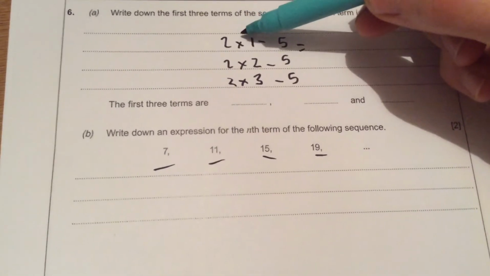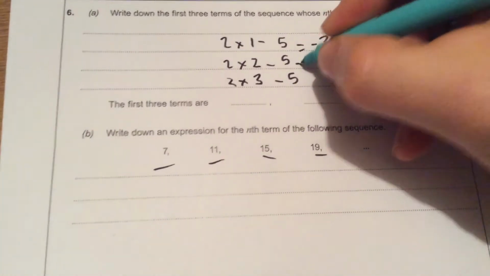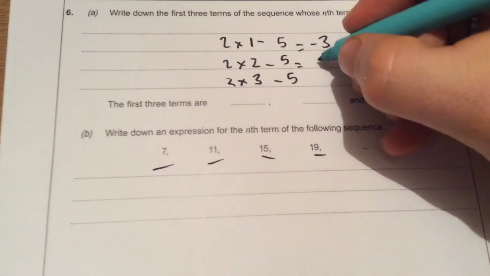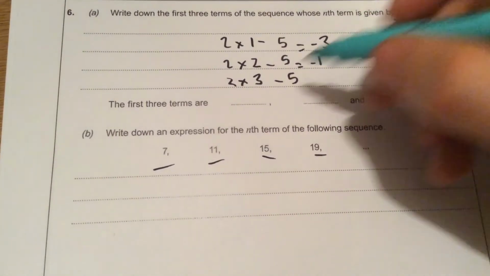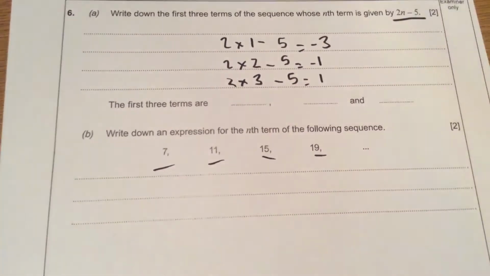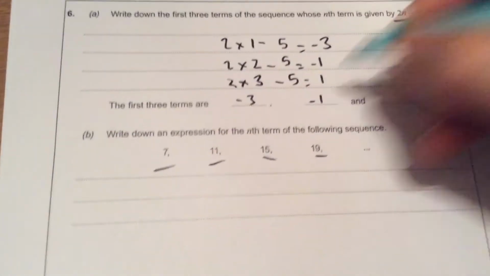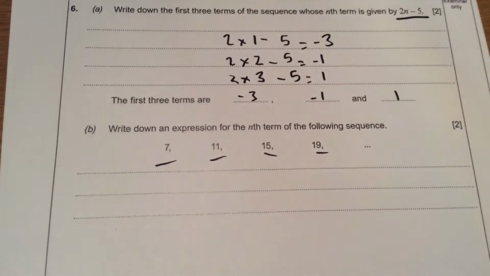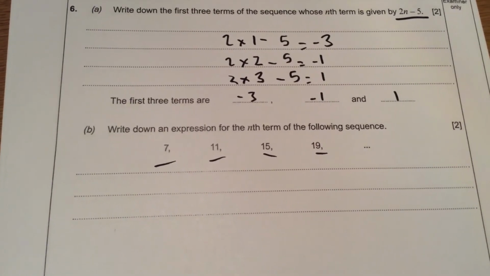2 times 1 is 2. 2 take away 5 is minus 3. 2 times 2 is 4. Take away 5 is minus 1. And 2 times 3 is 6. Take away 5 is positive 1. Okay, so your first three terms are minus 3, minus 1, and positive 1. Easy marks. Okay, on the second part, write down an expression for the nth term of the following sequence.